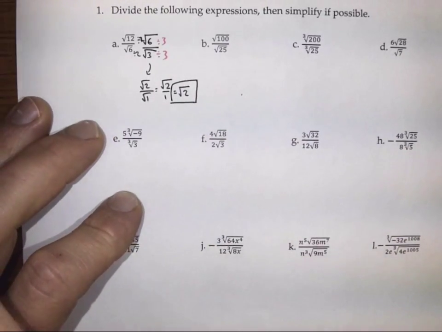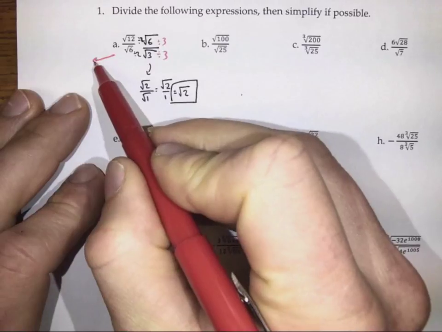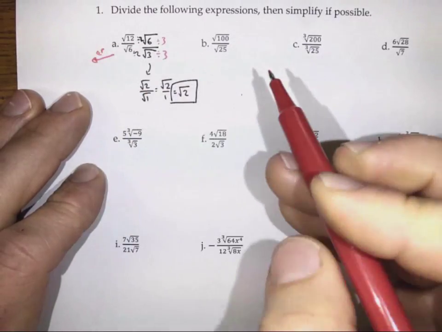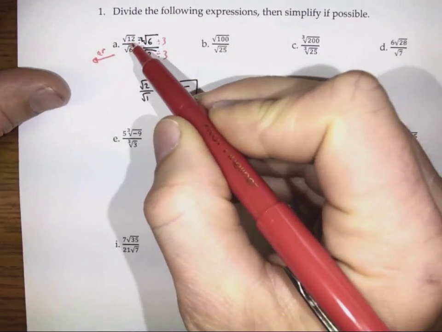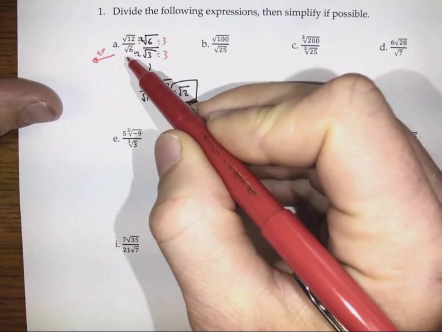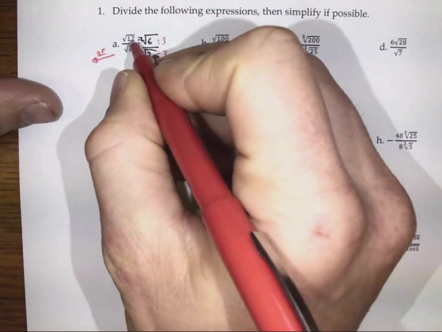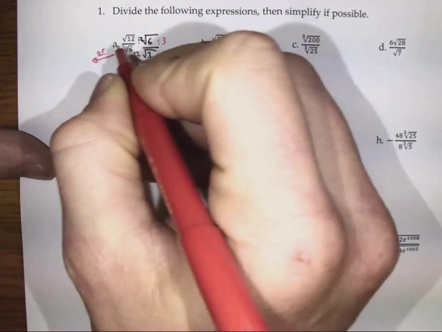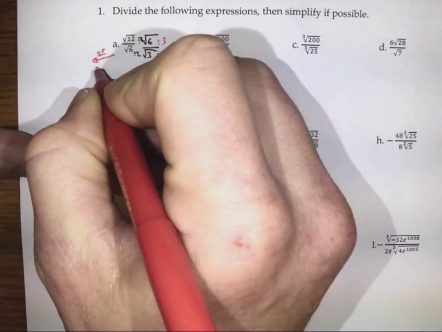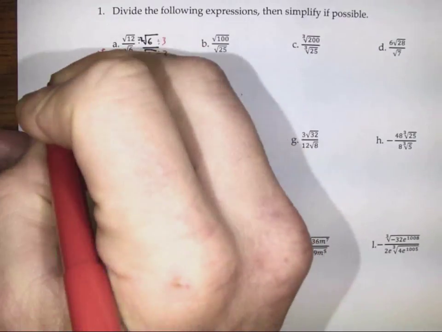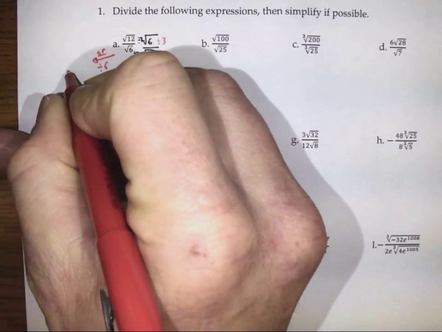Now, alternatively, you might have noticed that actually the larger number that divides into 12 and 6 is 6, the largest common factor. And so you could actually divide them both by 6. Then you divide the top by 6, you get 12 divided by 6, which is root 2.